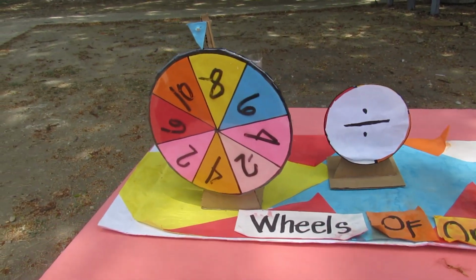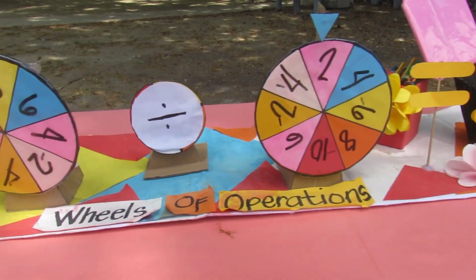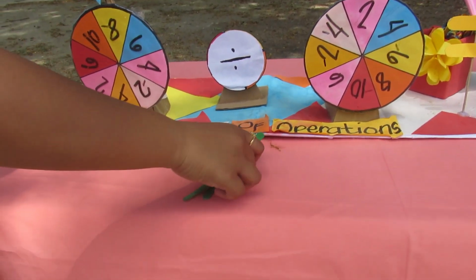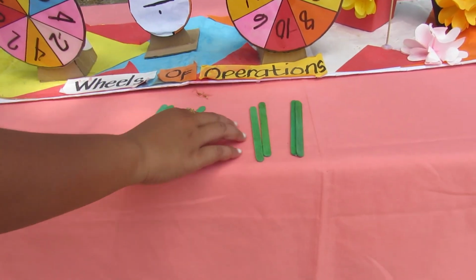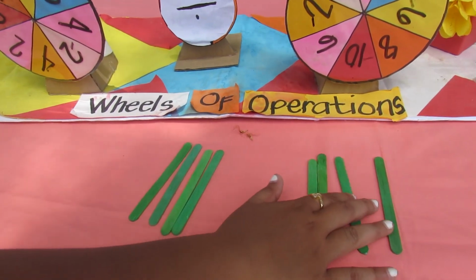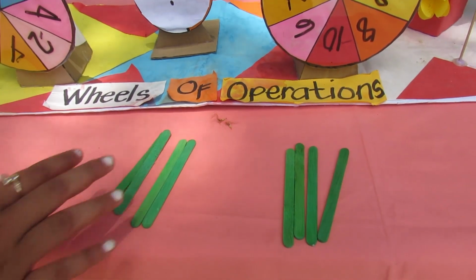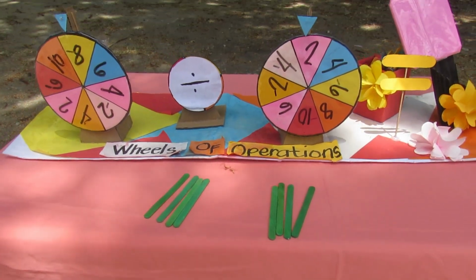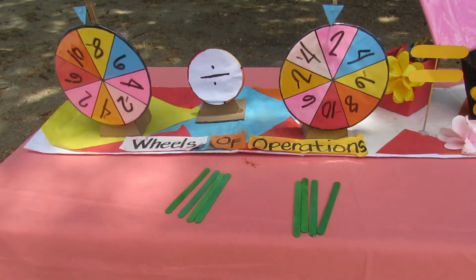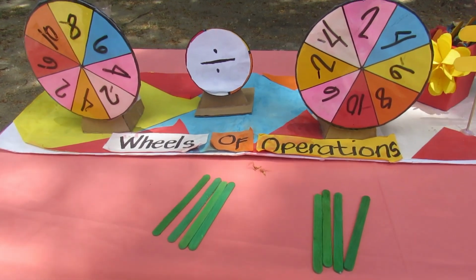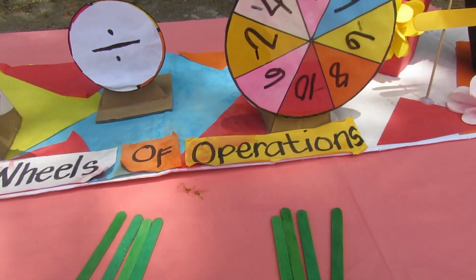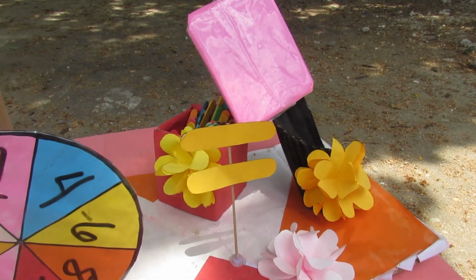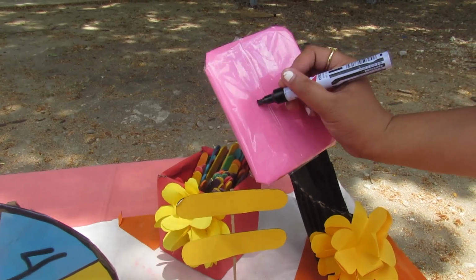Another example, negative 8 divided by positive 2, the answer would be 4. Now, if we are going to follow the rules in dividing integers, negative integer divided by a positive integer, the answer would be negative integer. That is why the answer for this one is negative 4. Again, the answer for this one is negative 4.